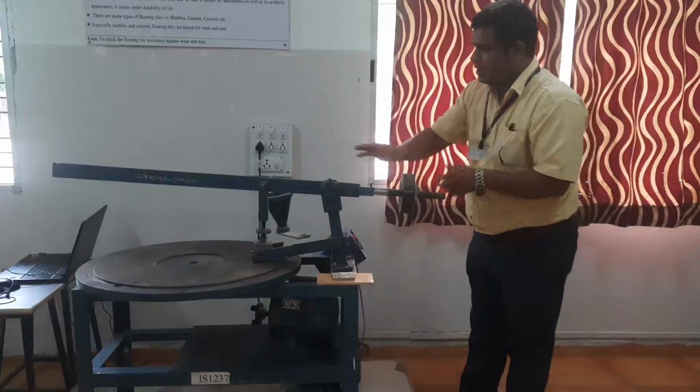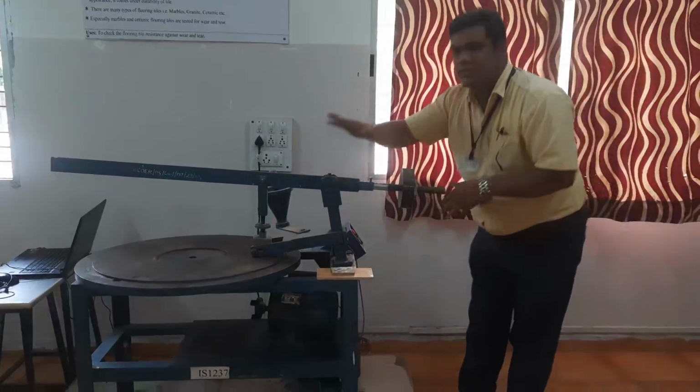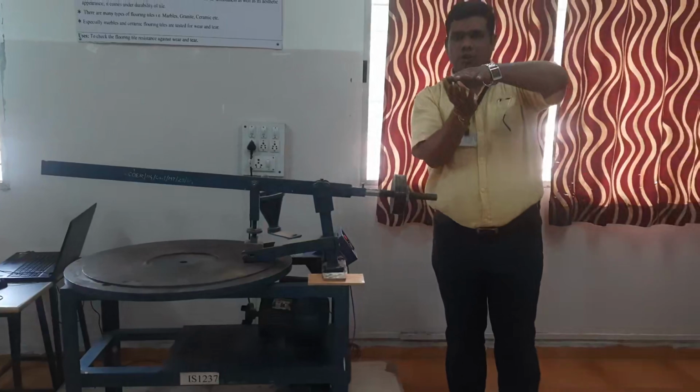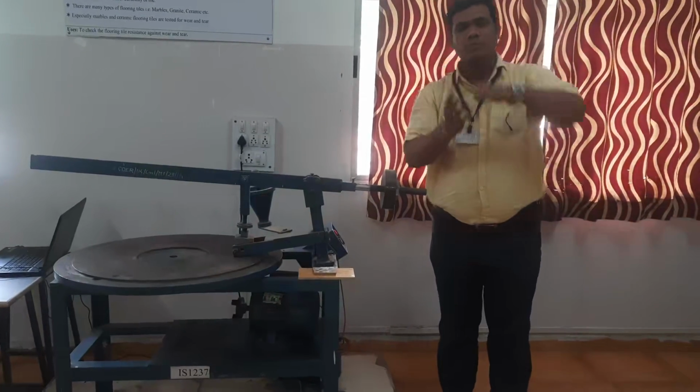Care should be taken that this lever should be horizontal when the specimen is slotted into the slot.